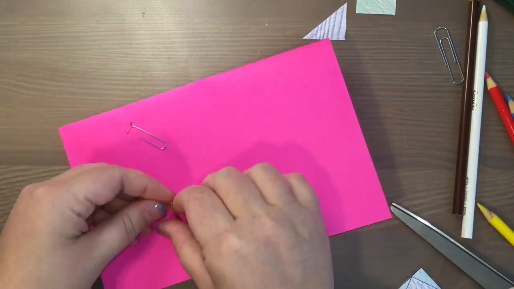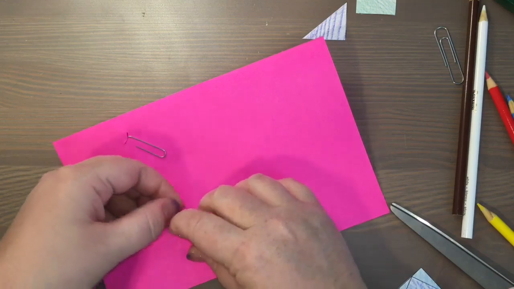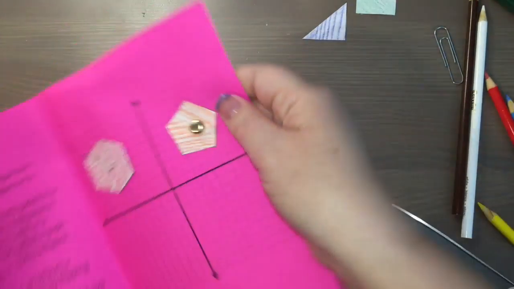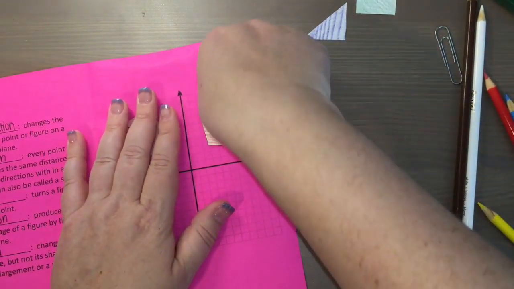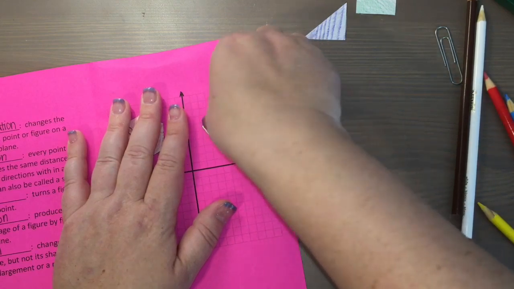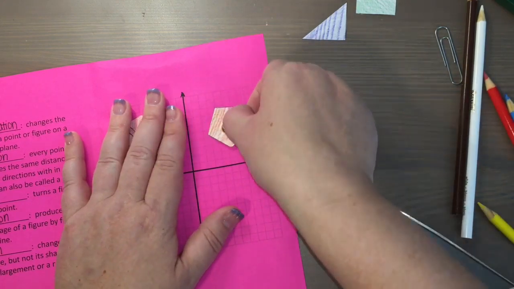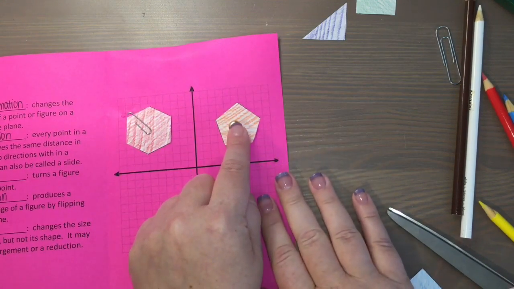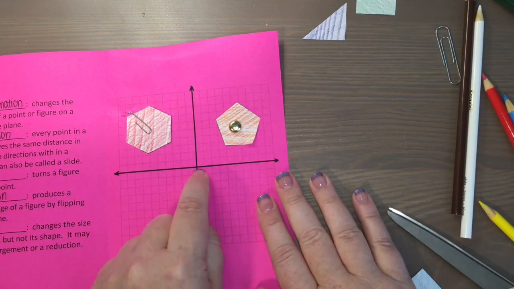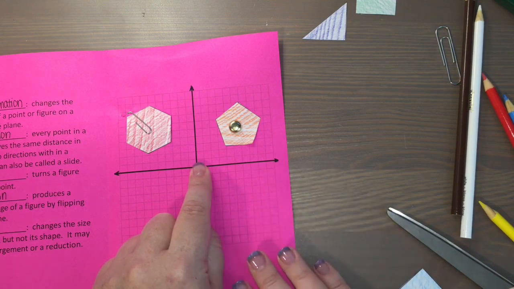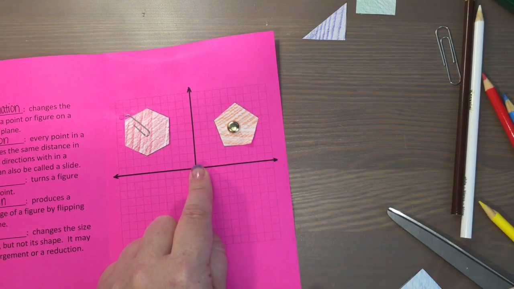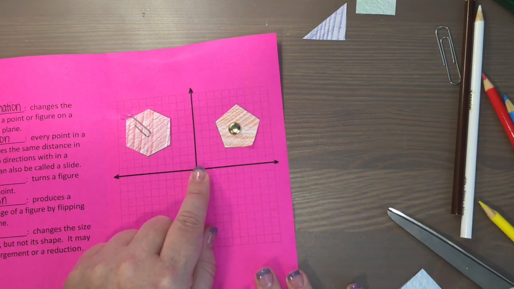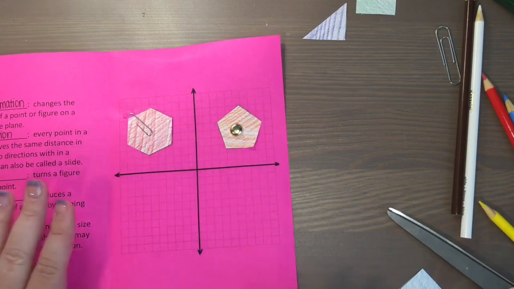So a rotation just simply rotates. So let me open this up. Hopefully you'll get yours a little bit better than I did. But a rotation, you can see it turns it about a fixed point. In this case, our fixed point is our brad. A lot of times our fixed point is going to be the origin. And so there's some tricks that you'll learn in the next couple of notes to know what the coordinates are.